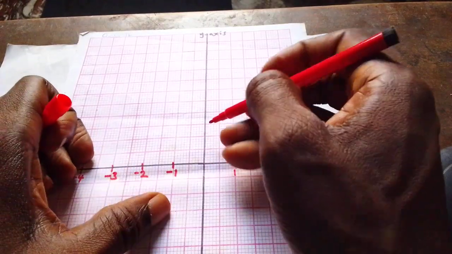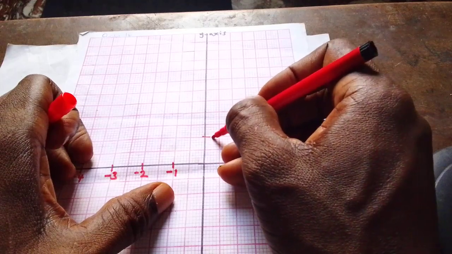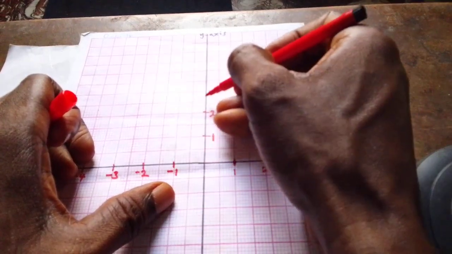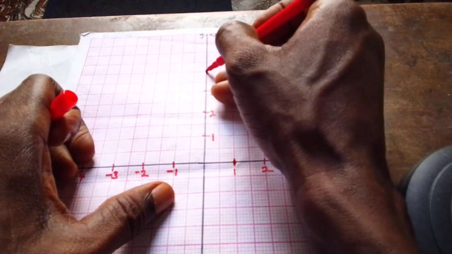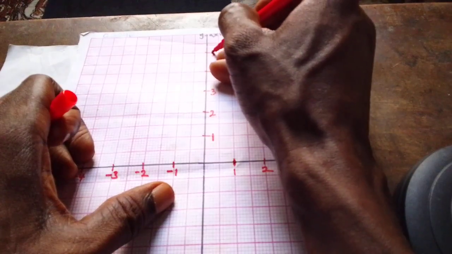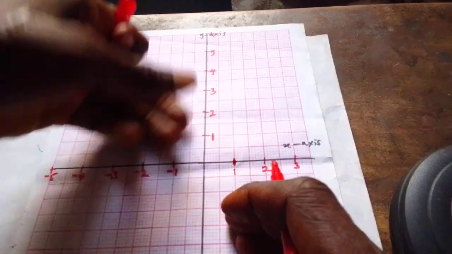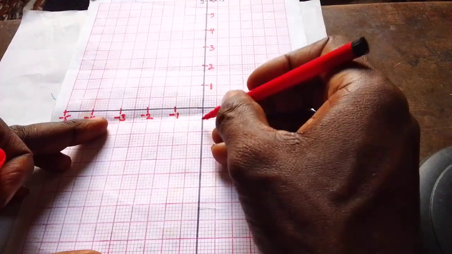On the y-axis also count 2 cm. So this is 1, this is 2, this is 3, this is 4, this is 5, and this one is 6. Then on the negative side of the y-axis also, you count 2 cm.